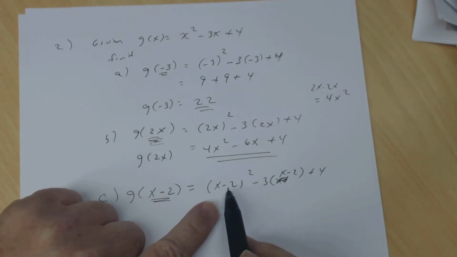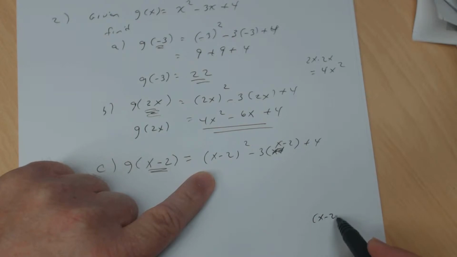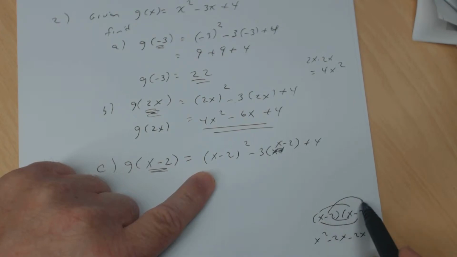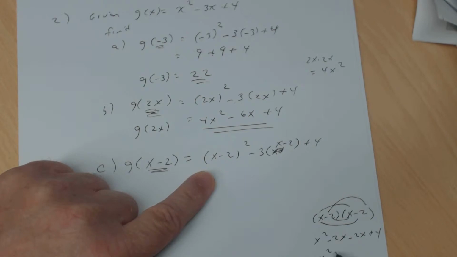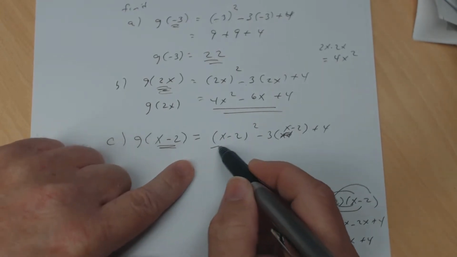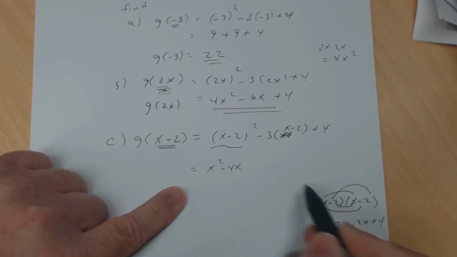All right, now I've got to square this right here, so I've got to figure out what that is. Let's go off to the side here. So x minus 2 times x minus 2. Remember, that's a binomial squared, so I'm going to FOIL this. x times x is x squared. The outer is a negative 2x. The inner is a negative 2x. And the last, a negative 2 times negative 2, is a positive 4. Combining like terms, I get x squared minus 4x, since a negative 2x and negative 2x is a negative 4x, and then plus 4. So that goes here: x squared minus 4x plus 4.